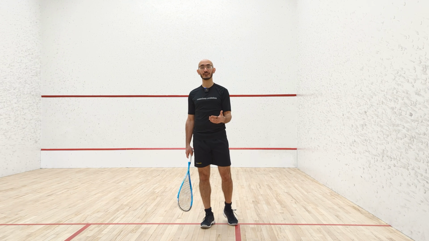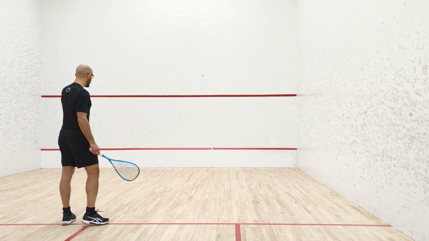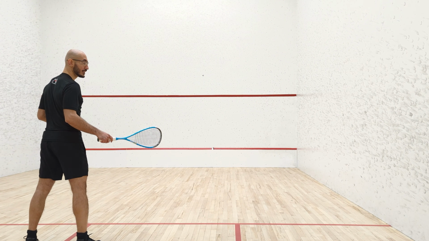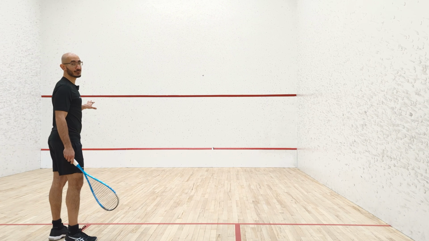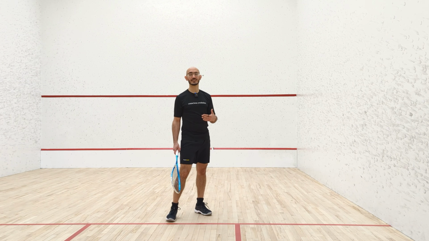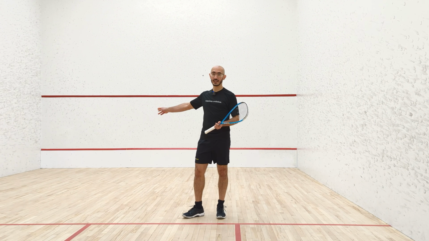Now, when your opponent lifts up, if you hit that quality boast, you don't have to be quite so central in the court. And again, you have to look at opponent tendencies. So if you're playing someone who really likes to counterattack you, then you're going to have to push up to cover that counter drop.